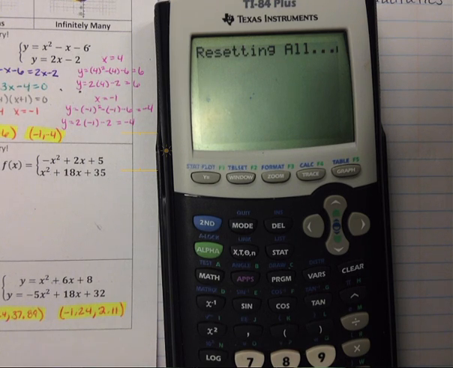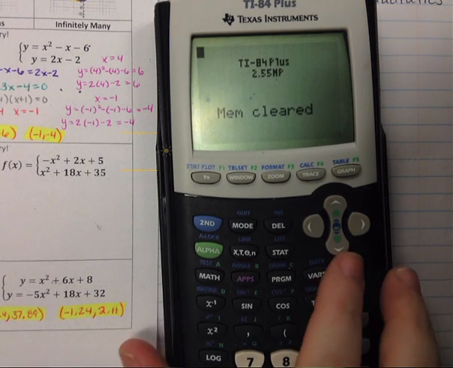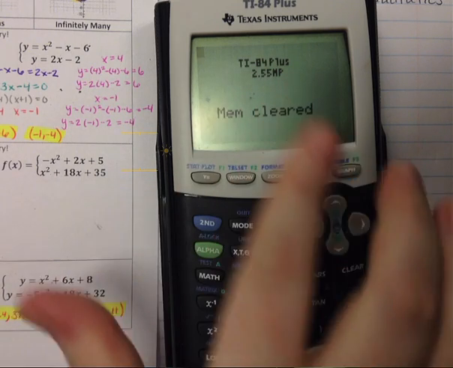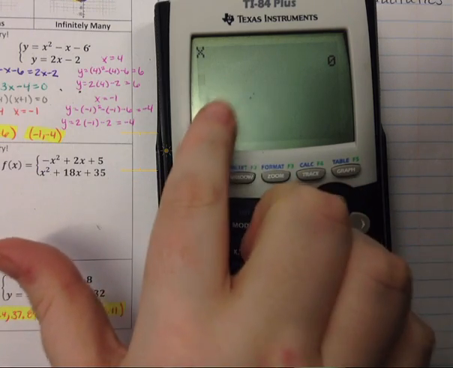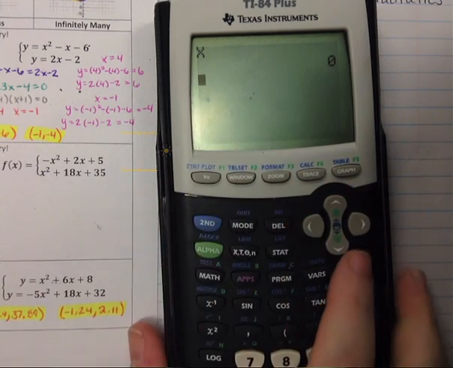But the reason we're doing this is so that the x value does not contain that -1 any longer. Normally you can't put anything on x's on your home screen anyway, so it won't affect it unless you are storing something. So now if I press X, this is what it normally says. X is 0, which is why you do not type in X on the home screen unless you actually have something stored.